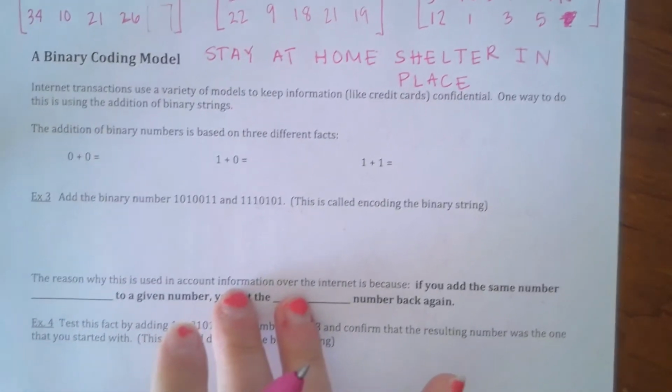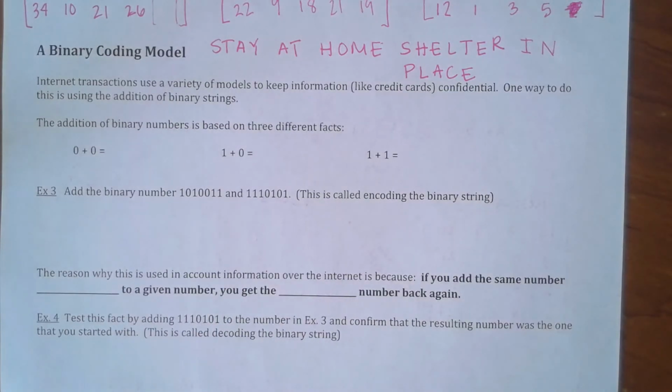So the last part that we're going to look at today is a different type of coding model. This is a simplified version, but it's really important to understand this idea of binary coding because it's used in a lot of encryption methods to keep information that is pretty sensitive really confidential. Credit cards are something that use binary coding models to do that. And it's because we have some information that we know about binary, and some interesting characteristics that go along with it.